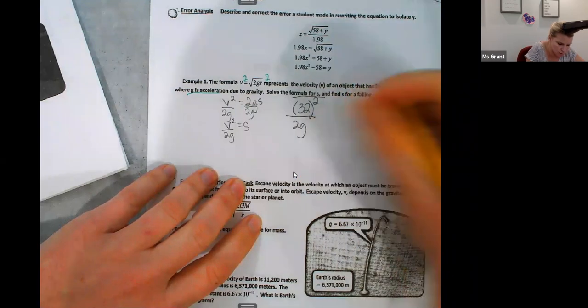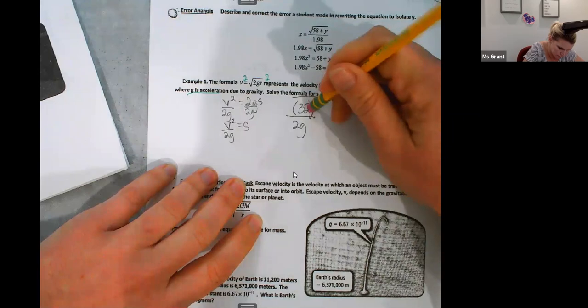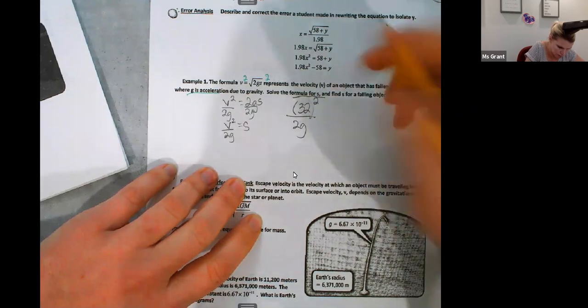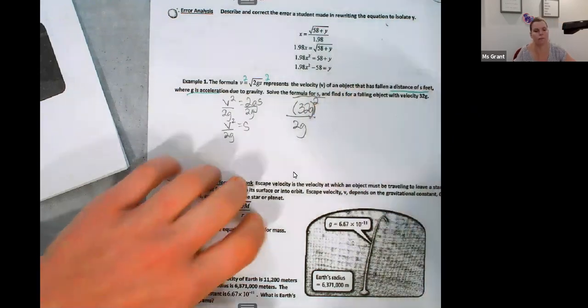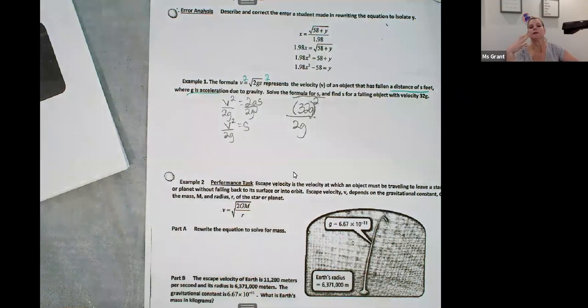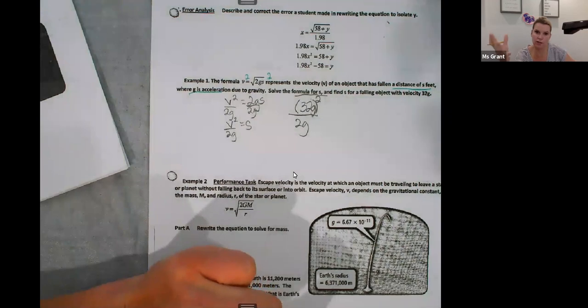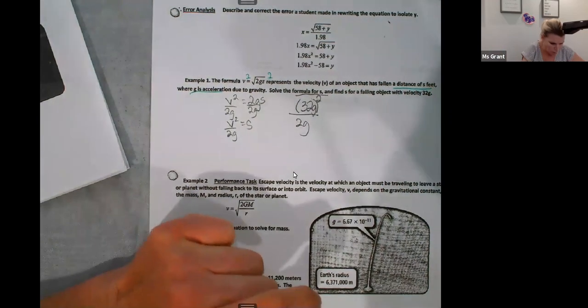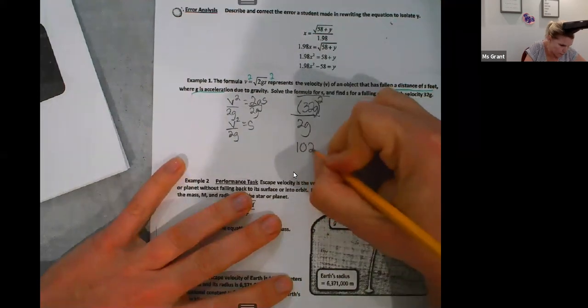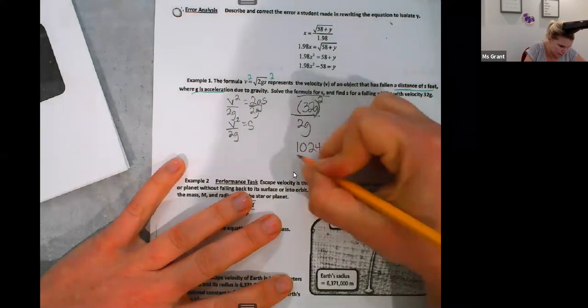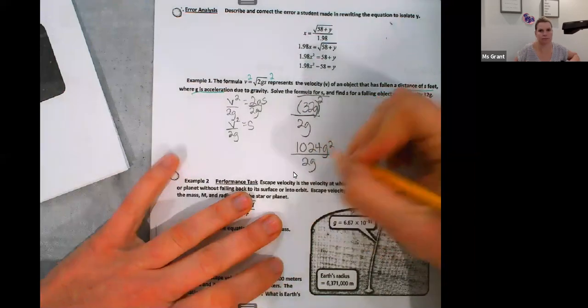Now it was 32 grams, so I actually need to put the g there. Now, numerator is 32g, so I have to square it, 32 squared and g squared, okay? 1024 g squared divided by 2g.